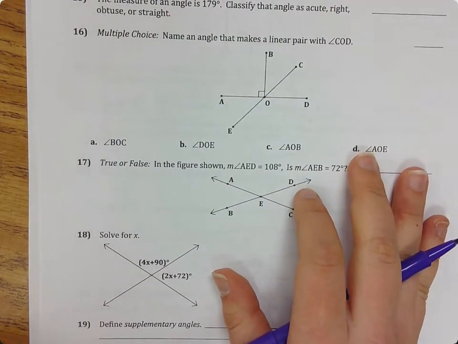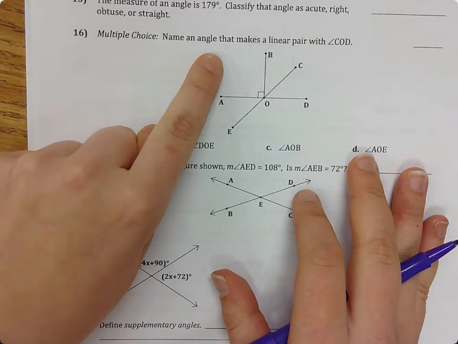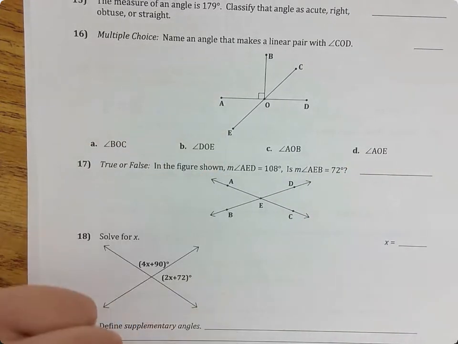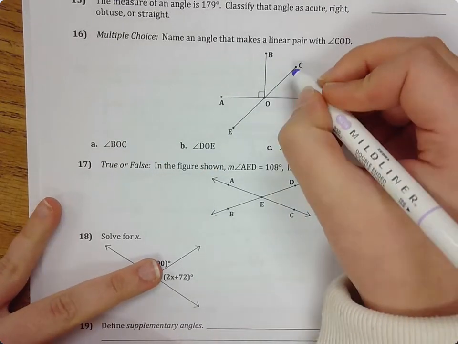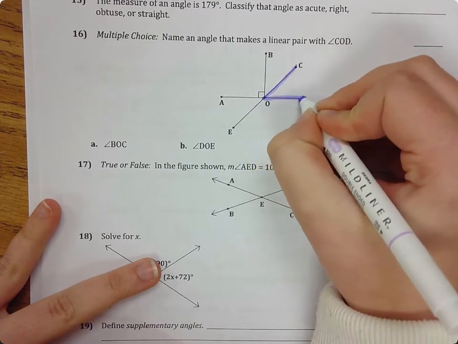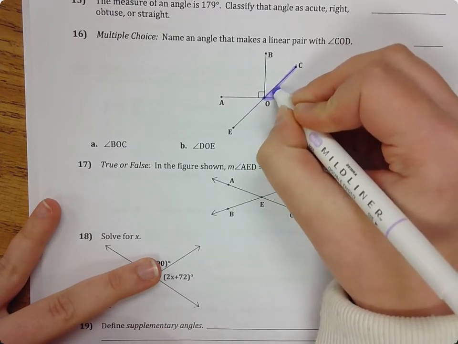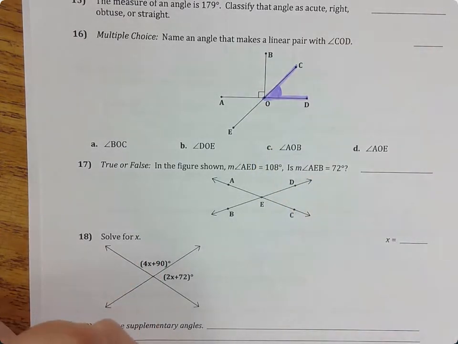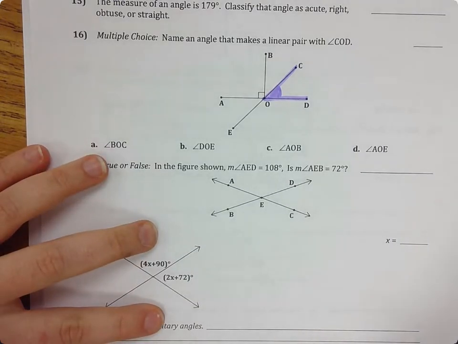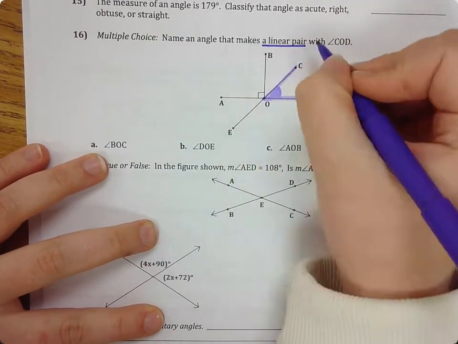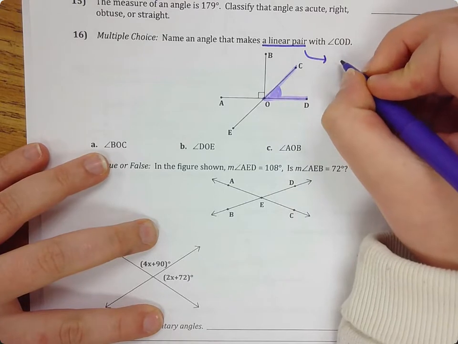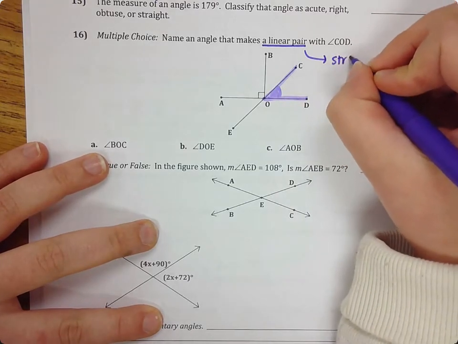Number 16 says, name an angle that makes a linear pair with COD. So I'm going to go ahead and highlight COD on my paper. That's this angle right here. And what we want to find is an angle that makes a linear pair. A linear pair, remember, is two angles that make a straight line.